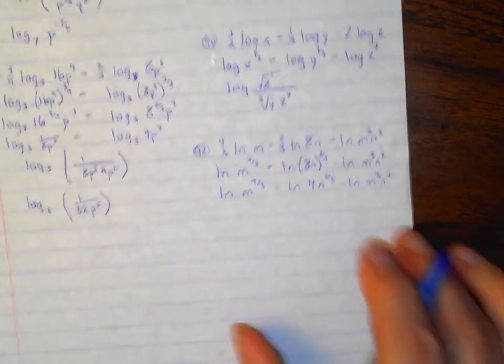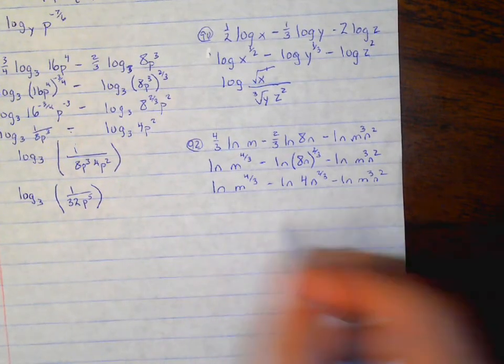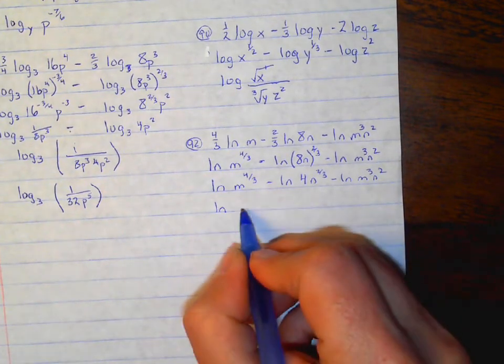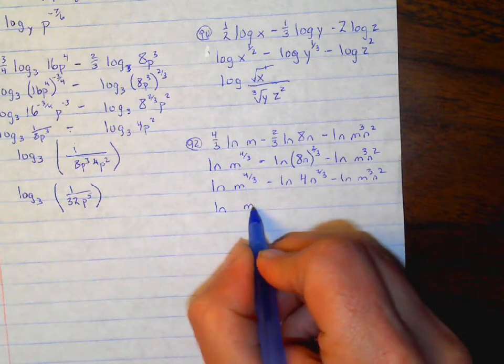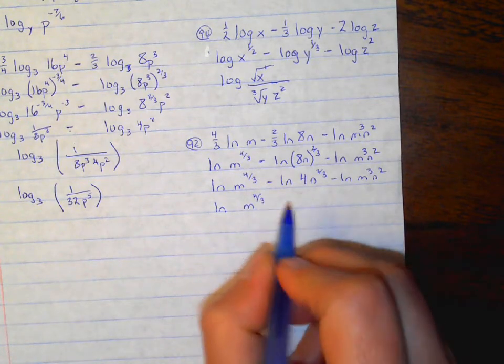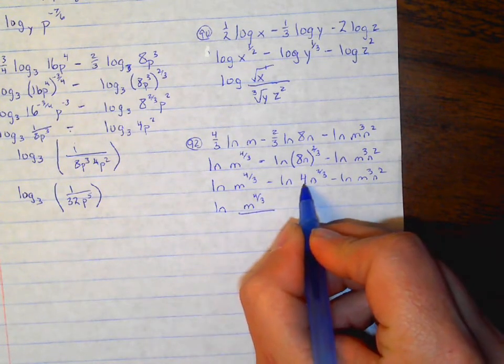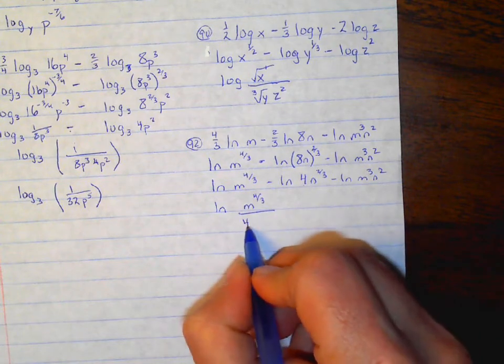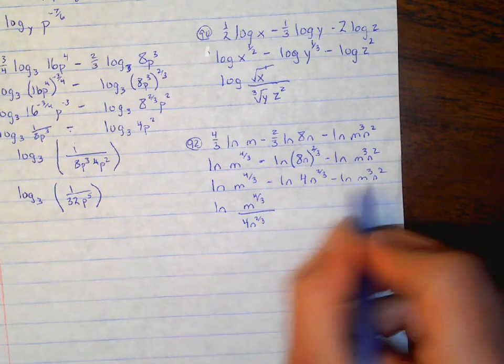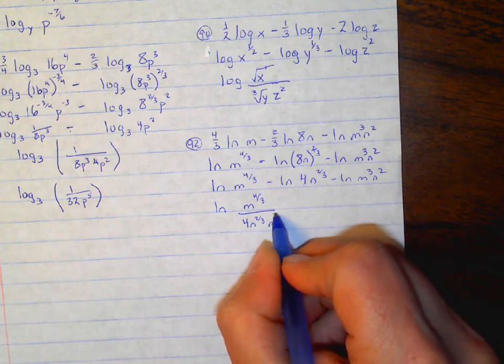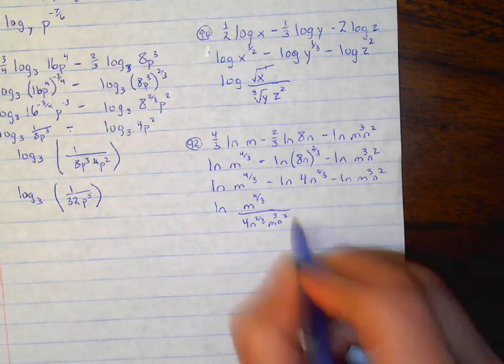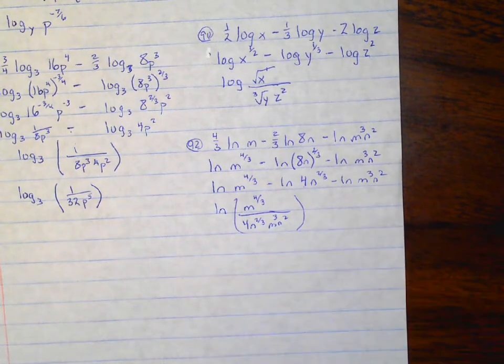Okay, so now I can use the quotient with the subtraction there. So I know it's the natural log of m to the 4/3 there, and 4n to the 2/3 there, and m to the 3rd n squared there.